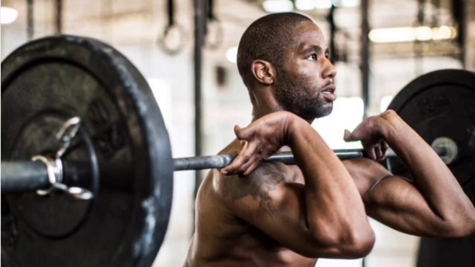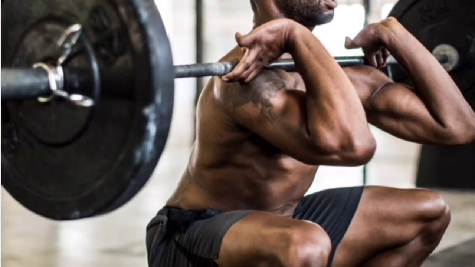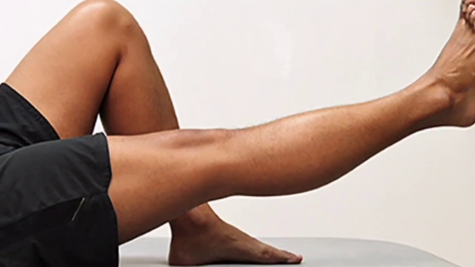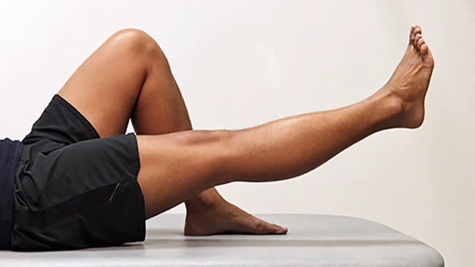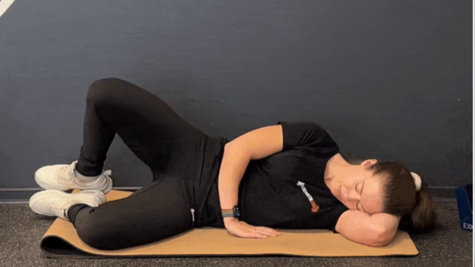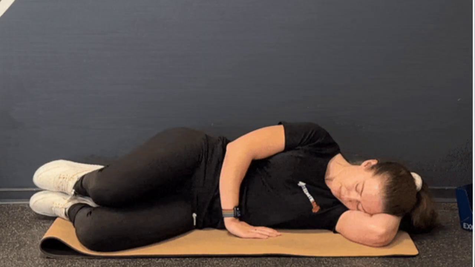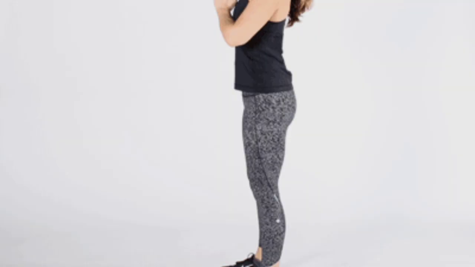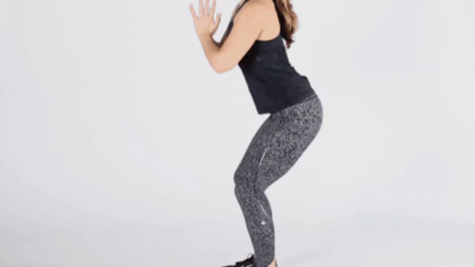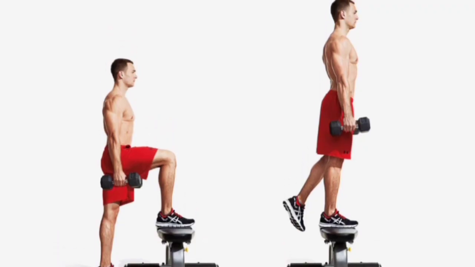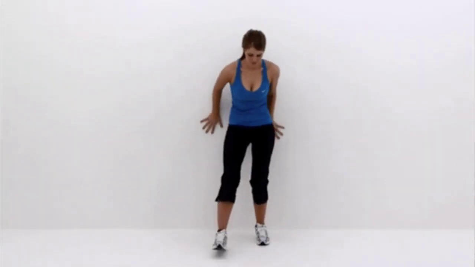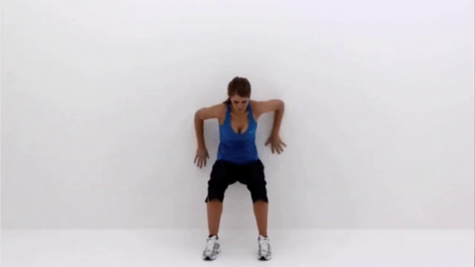Level 2, a strengthening phase, rebuilding muscle and stability. The goal here is to strengthen the knee and surrounding muscles. The exercises include clamshells, lie on your side, bend your knees, and lift the top knee. Mini squats, slowly squat down while holding onto a support. Step ups, step onto a low platform and back down. Wall sits, hold the seated position against the wall.